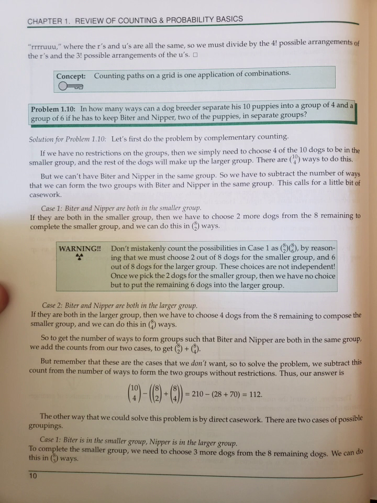Now, how many ways can that happen? Well, they can either be in the smaller group or the bigger group. First, let's say that Biter and Nipper are in the smaller group, the group of 4. So we have this group of 4, 2 of them are Biter and Nipper, and now we have to figure out how many ways we can have 2 more dogs in there. Biter and Nipper are already in this group, but because there are 10 total dogs, there are now 8 dogs to choose from for those two other spots in the smaller group. So we have to do 8 choose 2.